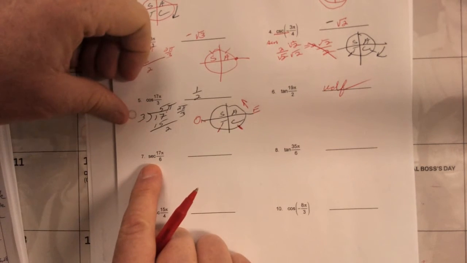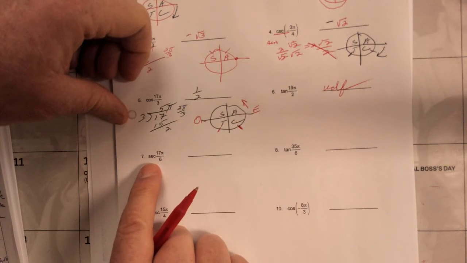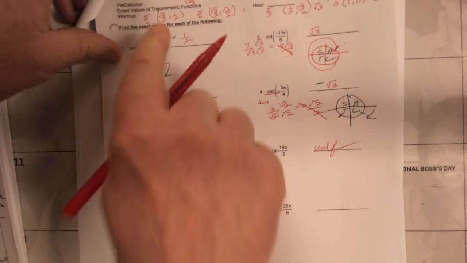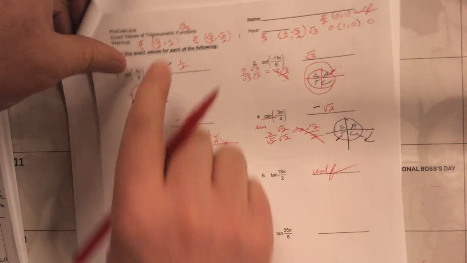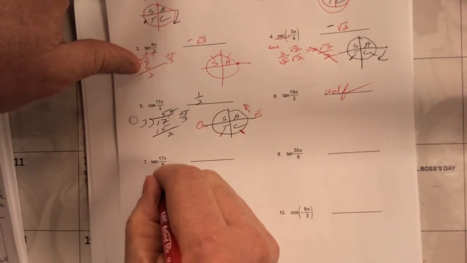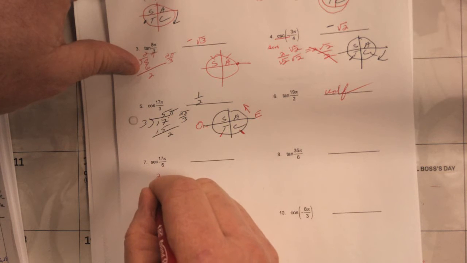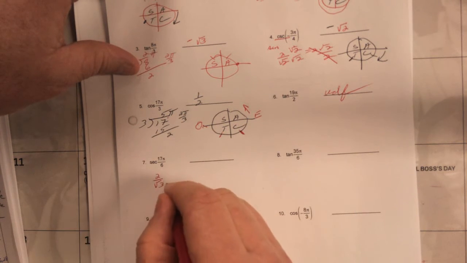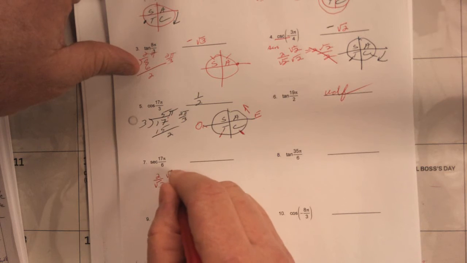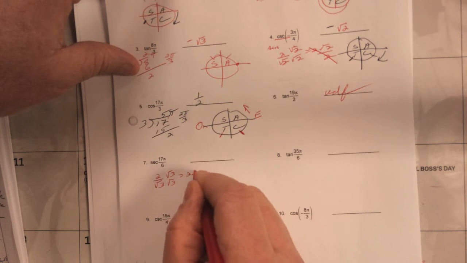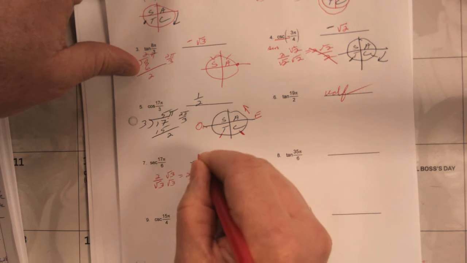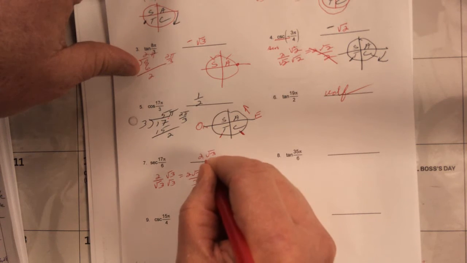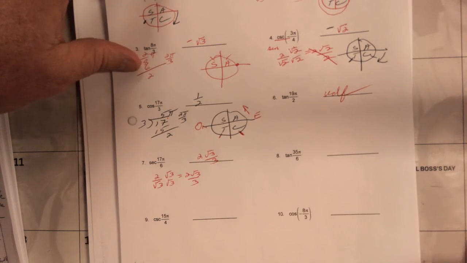Pi over 6, that's a cosine function. Cosine of pi over 6 is root 3 over 2. So we know the reciprocal is secant, so it's 2 over root 3. Then we rationalize it and we get 2 root 3 over 3. So I know the answer here is 2 root 3 over 3. The question is, is it positive or negative?